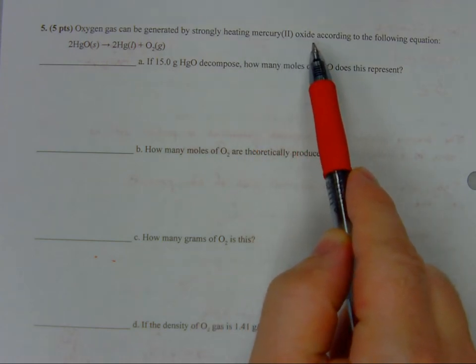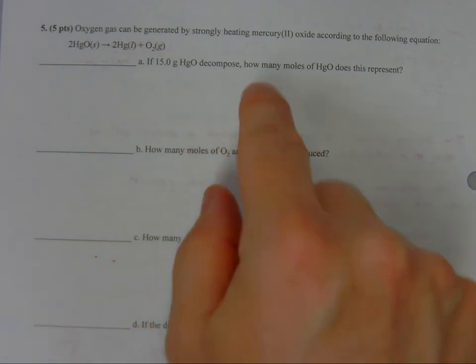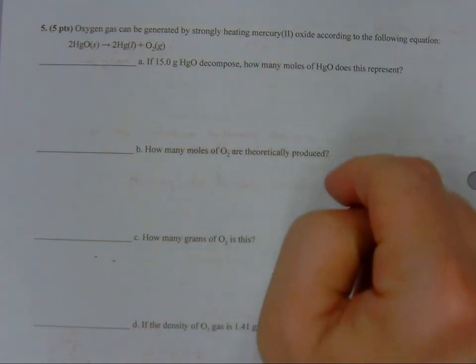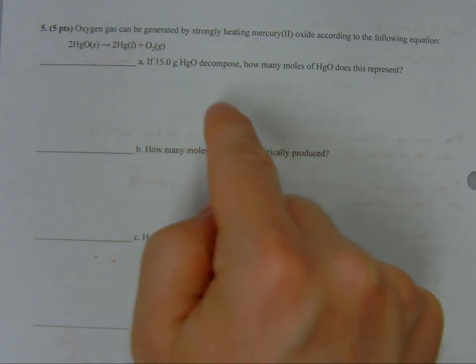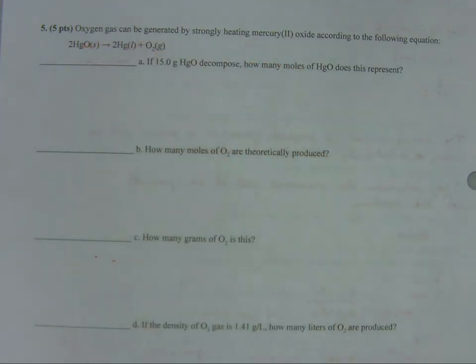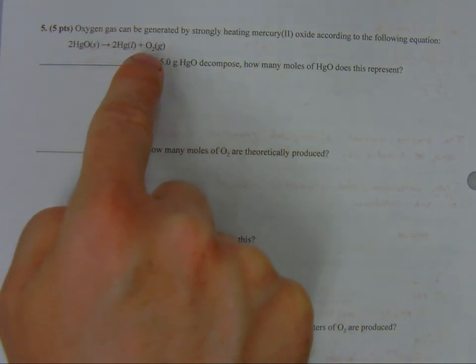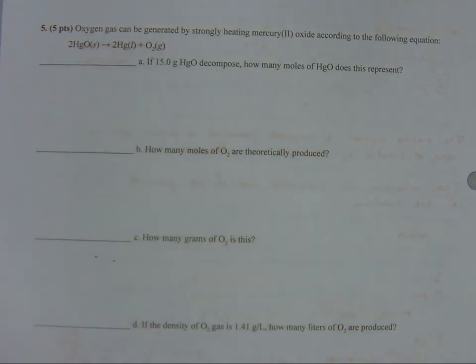Do you need to know that? No, you don't. You don't need to know the extensive properties of mercury 2 oxide. You don't need to know when this equation is used in industry. You don't have to know it. It's completely useless per se. What is useful is this balanced chemical equation, right? So be aware of what the question is giving you just so that you can know what to pay attention to and what to not pay attention to.